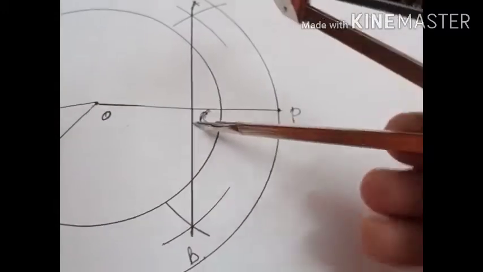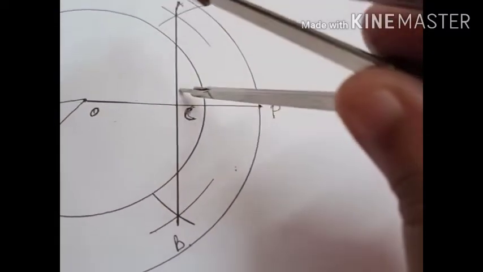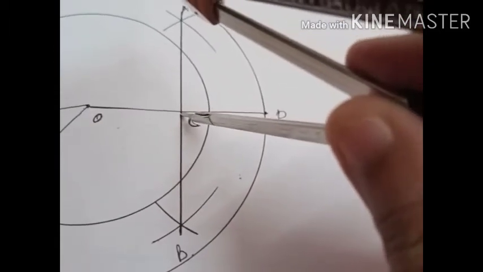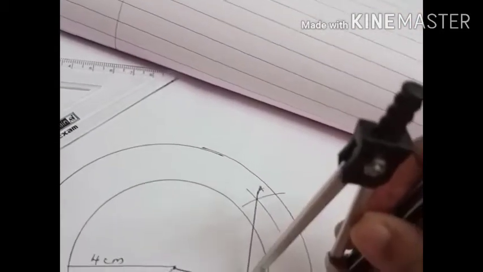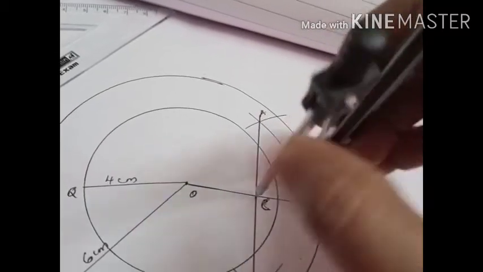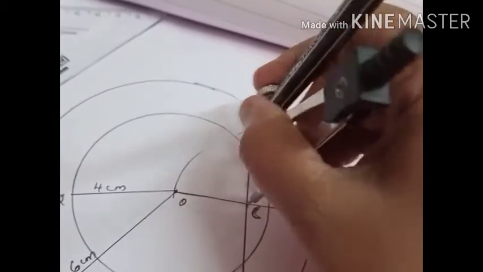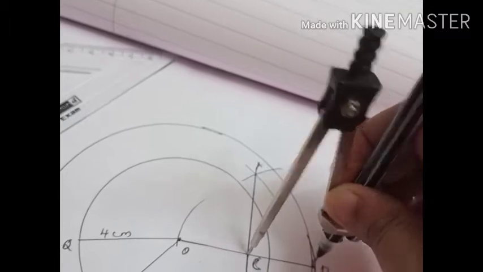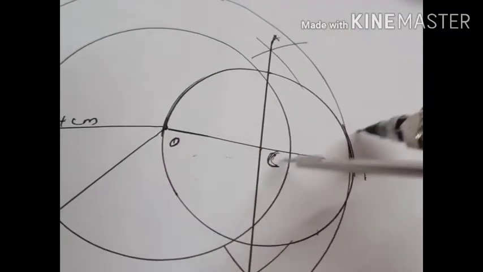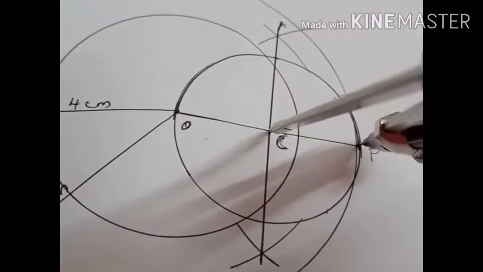Then we should take the distance from C to O and C to P. If they are equal, then only we can proceed to the next step. So first we should check whether CO and CP are equal or not. Here they are equal. Then what we should do? We have to draw the circle. So here we draw the circle from C with radius OC or CP.